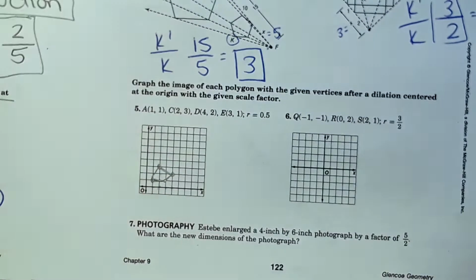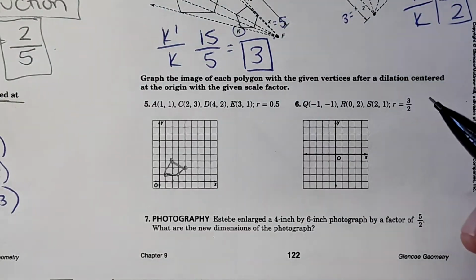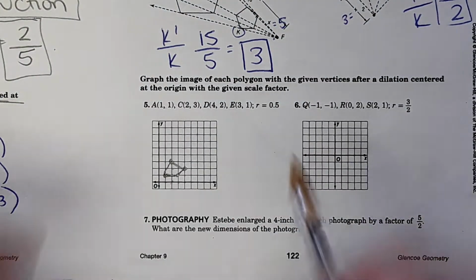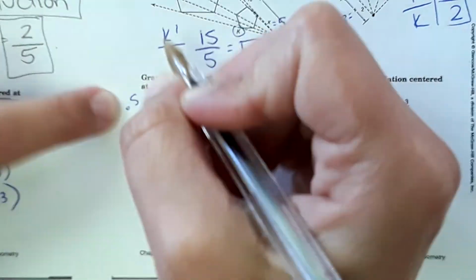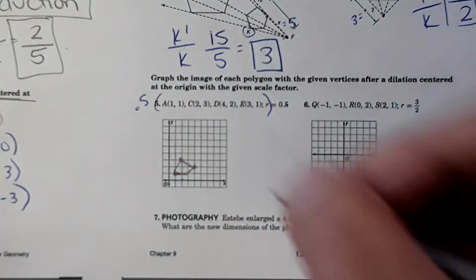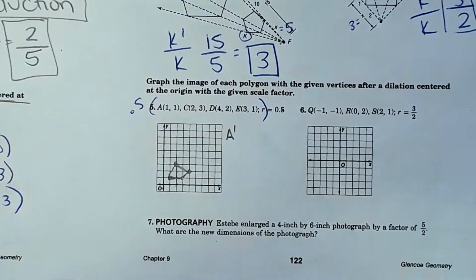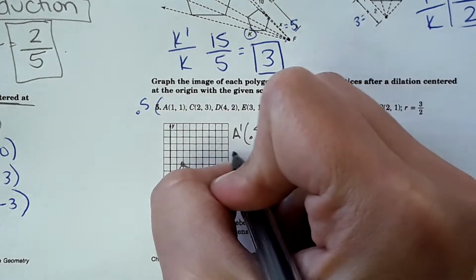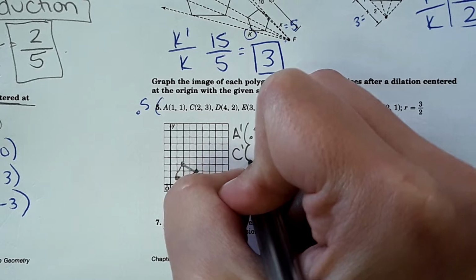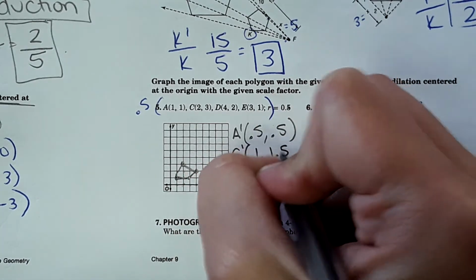Okay, so we have this shape here. Obviously, it's not fitting on the graph very well because when we multiply everything by 0.5, we're going to get very small numbers. So A prime will now be 0.5, 0.5. C prime will be 1, 1.5.